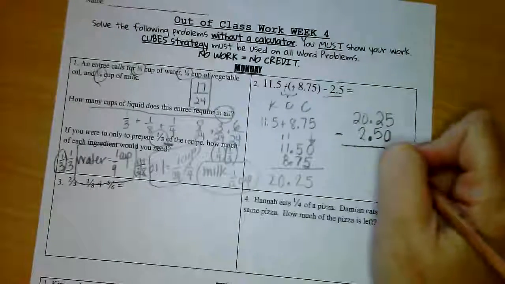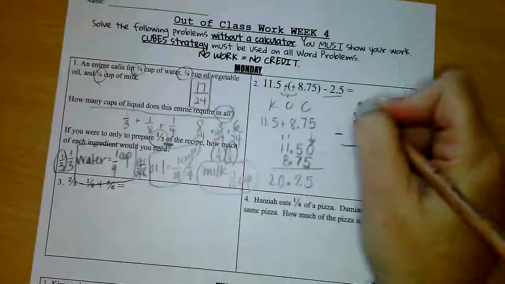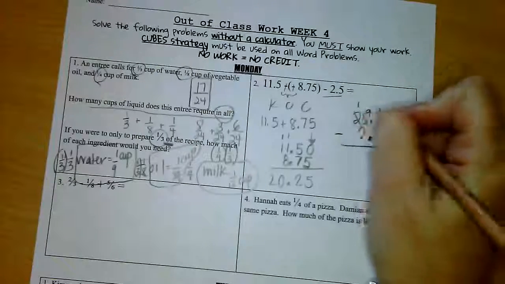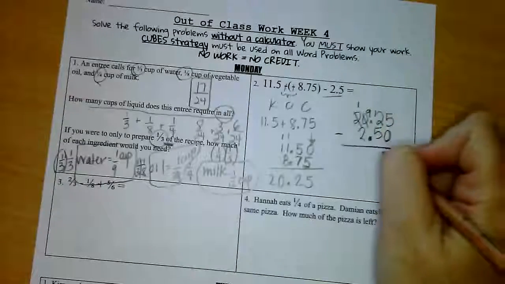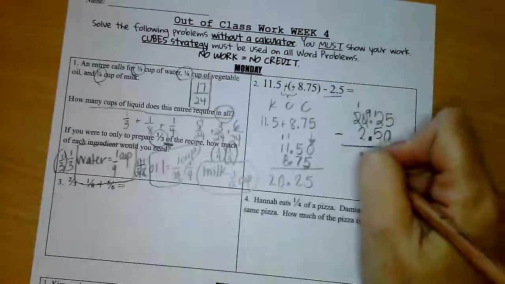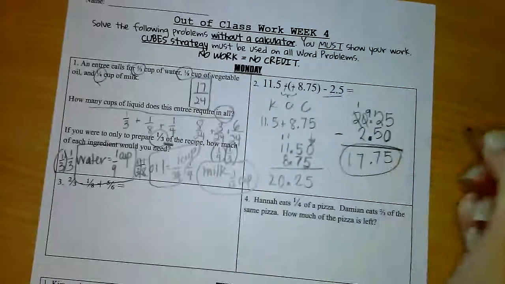5 minus 0 is 5. 2, I need to borrow this way. So I'm going to borrow from the tens column the whole way over. 12 minus 5 is 7. 9 minus 2 is 7. And then 1. So 17.75. Let's go ahead and move down to this problem.